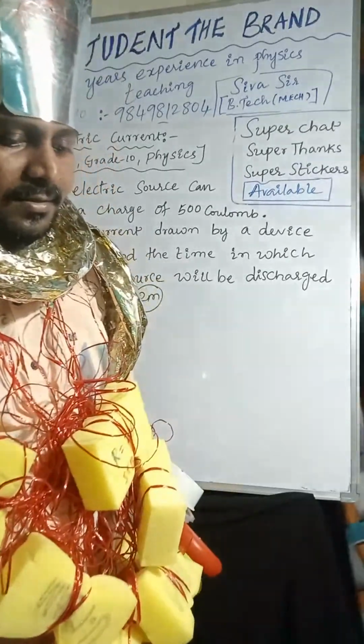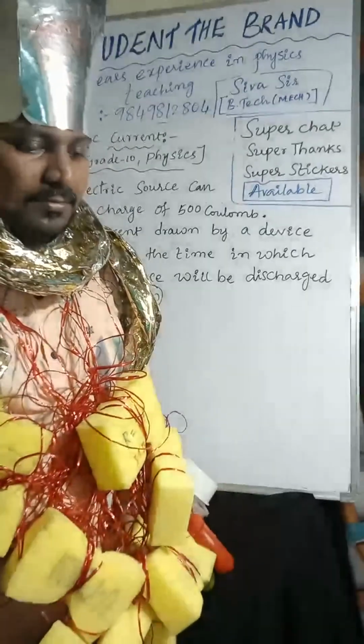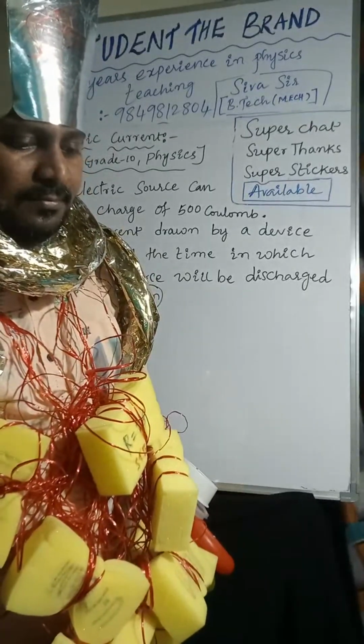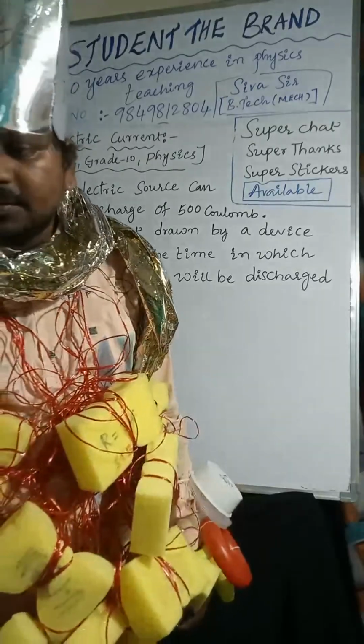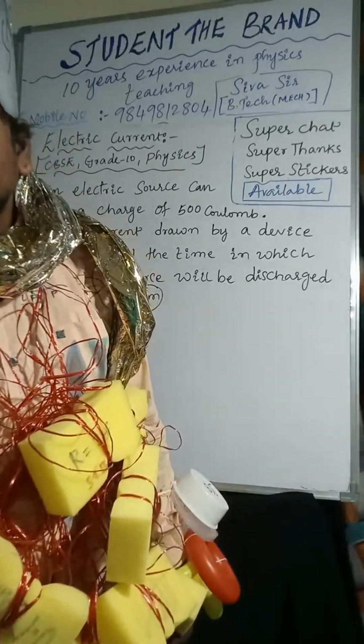This question comes for 2 marks. Try to solve it. What is the answer?